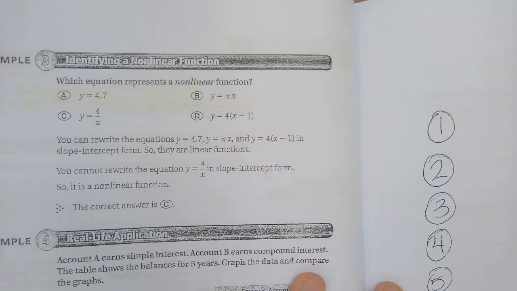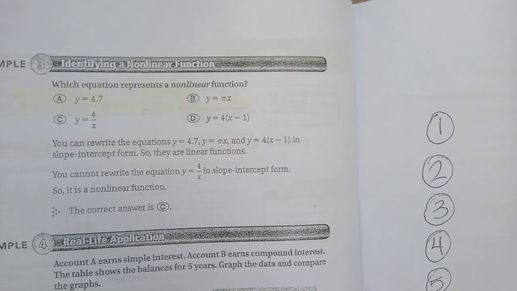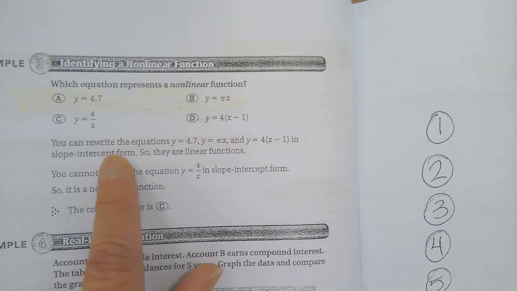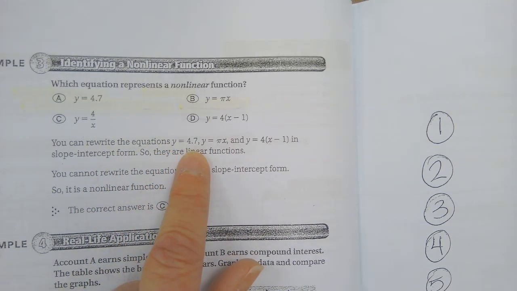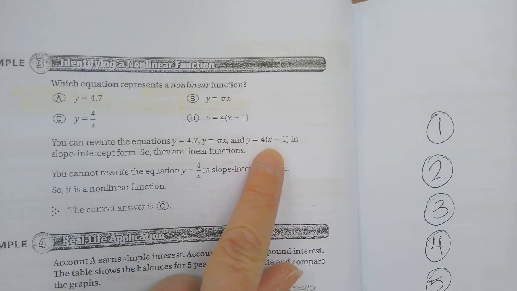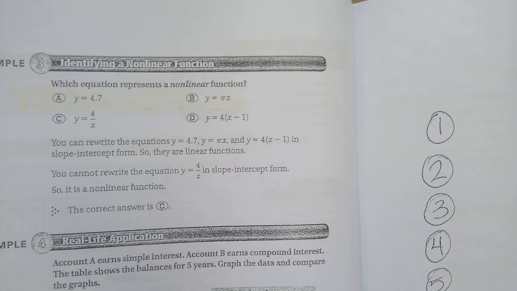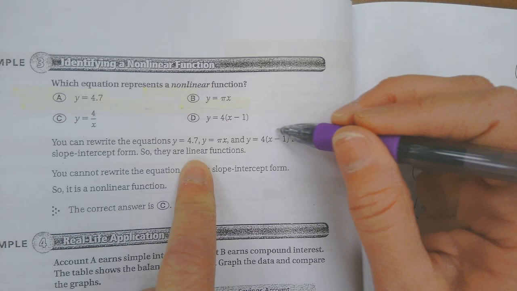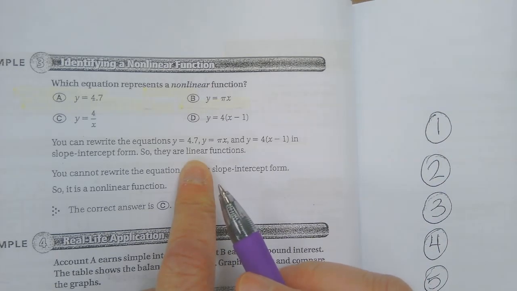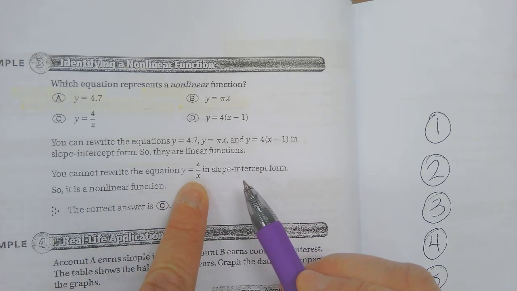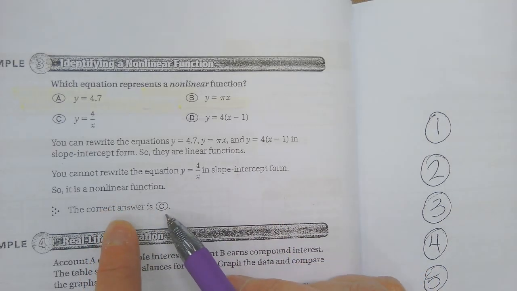Next, I'm identifying a nonlinear function. It asks which equation represents a nonlinear function, and it gives you all these different choices. You can rewrite the equations y equals 4 7/10, y equals pi x, and y equals 4 times the quantity of x minus 1 in slope-intercept form. So they are linear functions. For this one we would just have to finish our distributive property to get it in slope-intercept form. You cannot rewrite the function y equals 4 divided by x in slope-intercept form, so it is nonlinear. The correct answer is C. C is nonlinear.